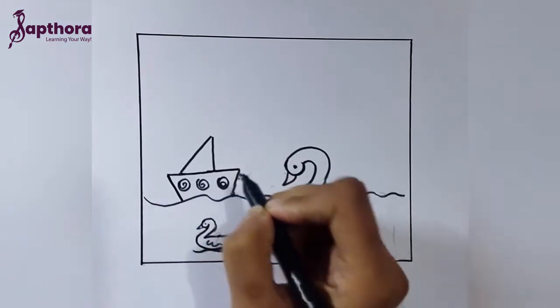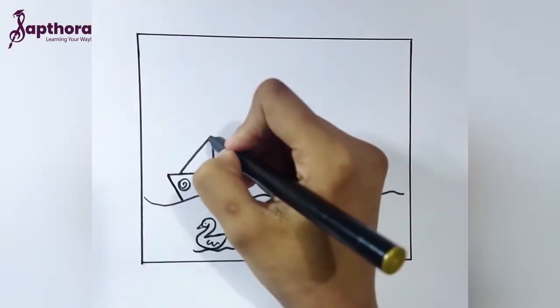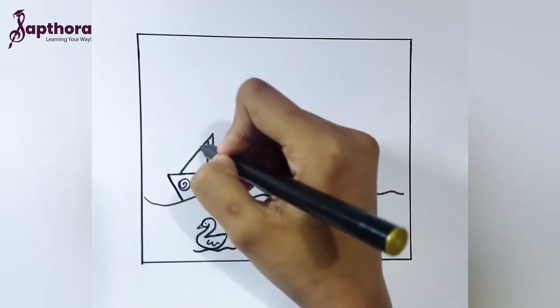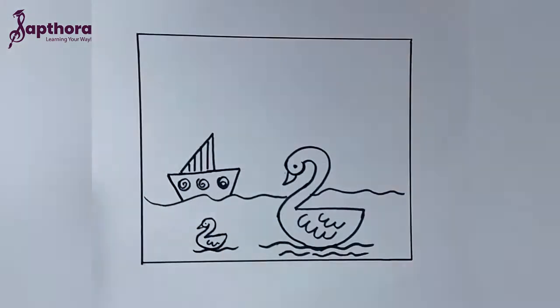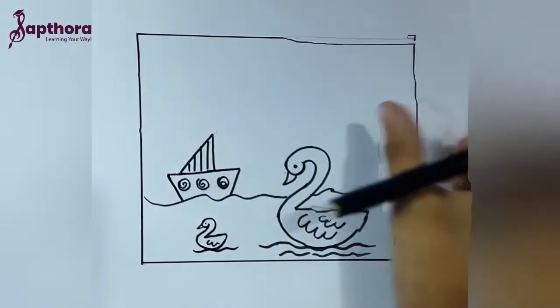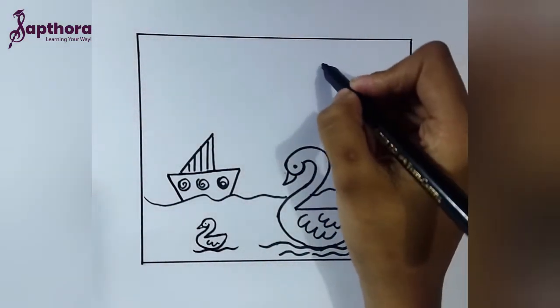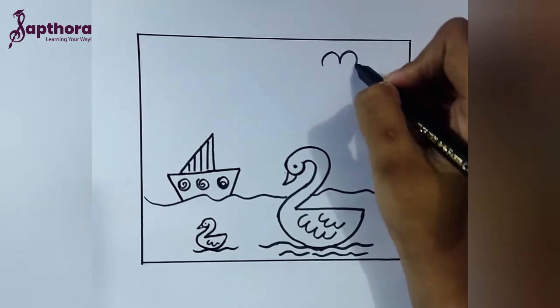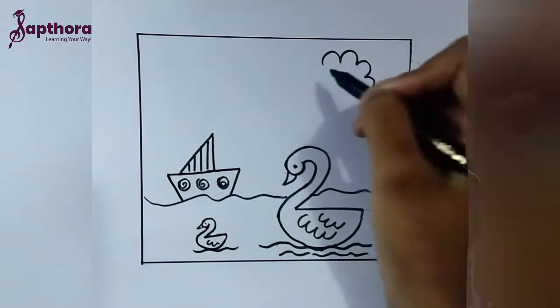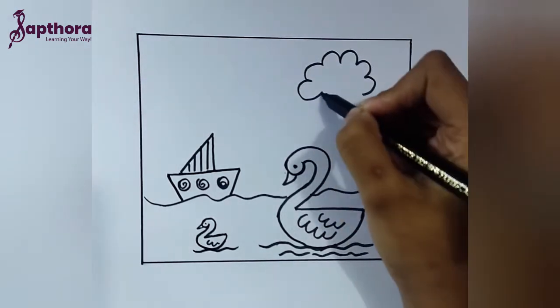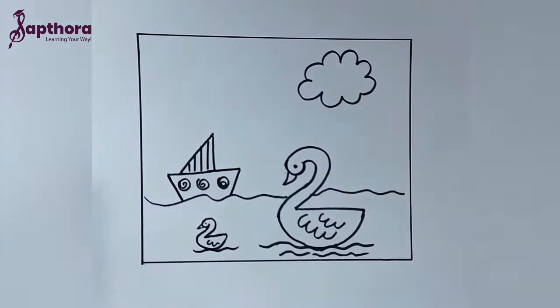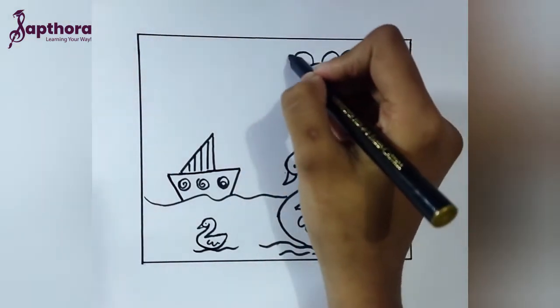Done with the spiral lines, now we'll add the number 1 at the top part of the boat. So write the ones. Now we are going to make the cloud. For the cloud we are going to use the number 3. So write 1 3, again 1 3, again 1 3 this side, and again 1 3 at the bottom. And see, our cloud is ready.